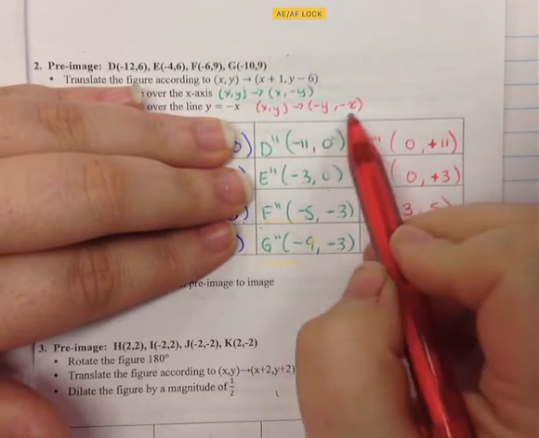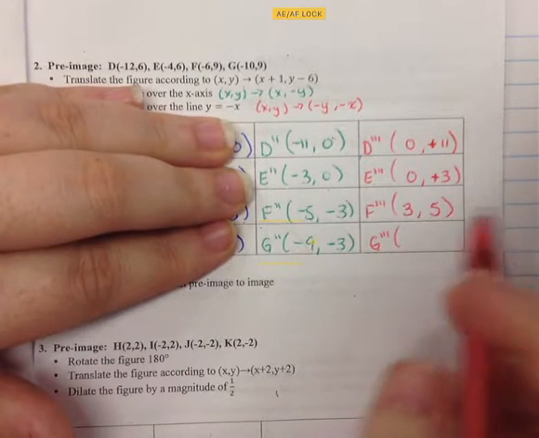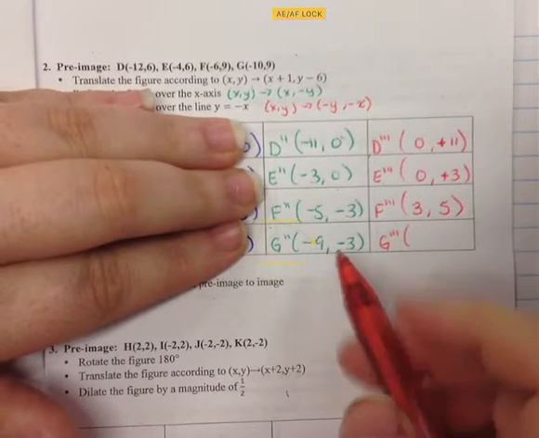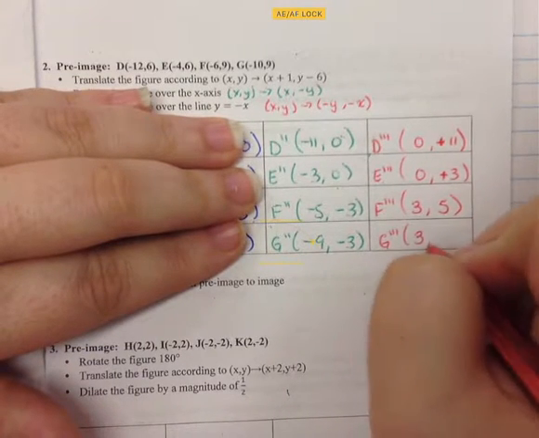So again, we're just flipping them, and then changing the sign. Same thing with G triple prime, we're going to flip them, and then we're going to change our signs. So it'll become a positive 3 and then a positive 9.